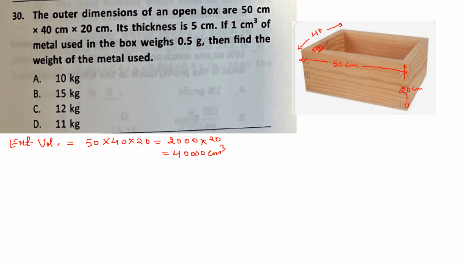To find the internal volume, you should know the internal length, breadth and height. So internal length will be this part. You have to be very careful. So I have to subtract the thickness from the outer length from both sides, here also and here also. So 50 minus 5, subtract 5 here also, means overall I have to subtract 10. So internal length will become 50 minus 10, which is 40 centimeter.